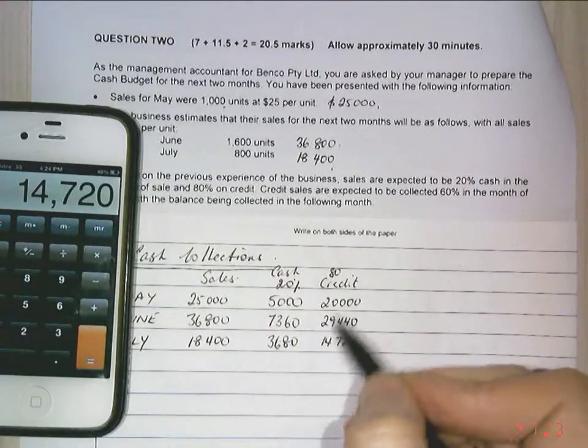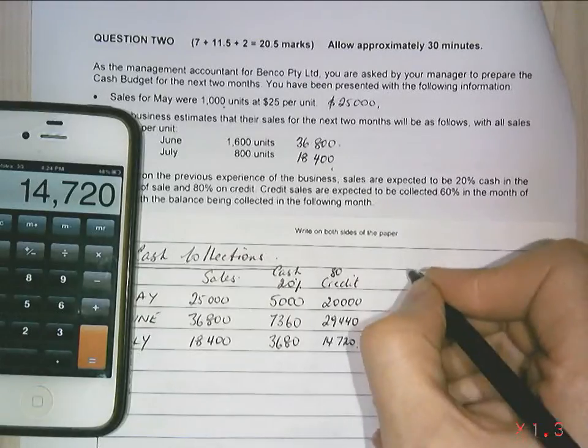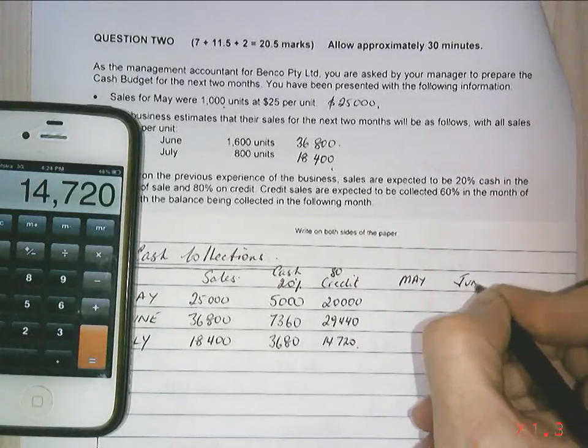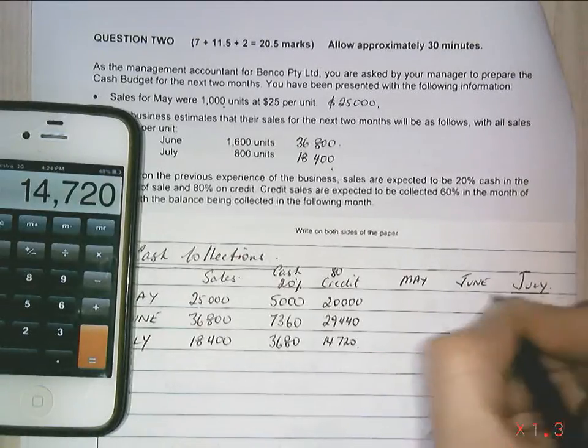Now of these credit sales, let's do May, June, July. This is my collections.